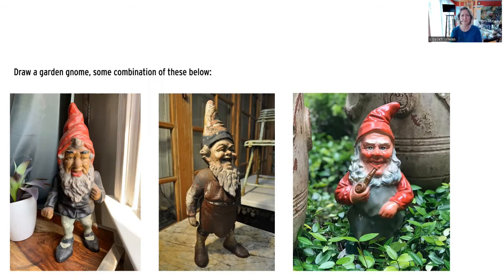So finish up your second gnome here. I know this is fast, but this is more an exercise in understanding how to go about using memory and imagination than making sure you've got a beautiful gnome drawing. You can always go back and do that later. Okay, so now we're going to move on to the next thing.